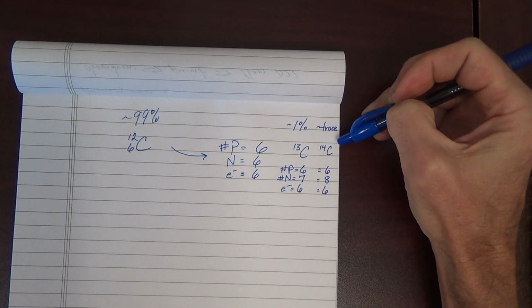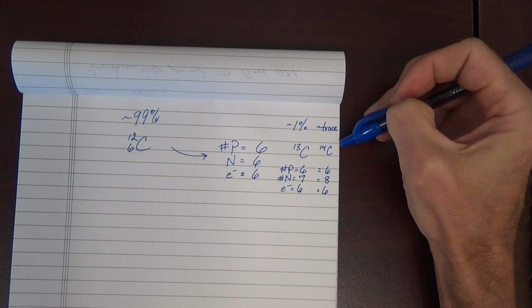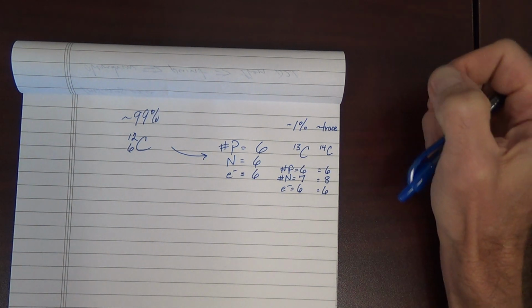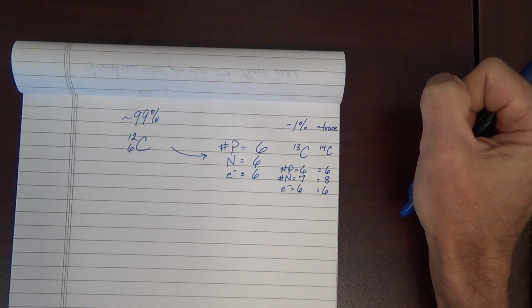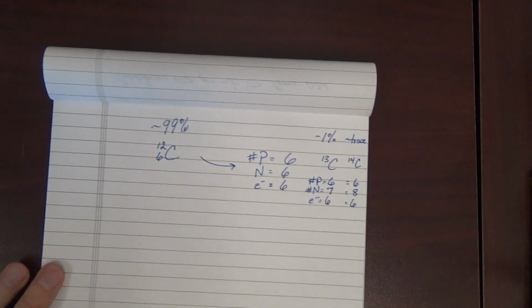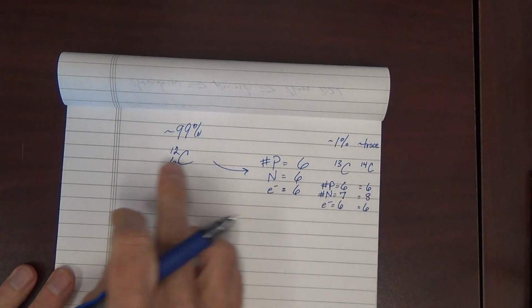And at that point, the carbon-14 in the dinosaur body started decaying. And scientists can determine the amount of decay to determine how long ago the dinosaur lived. Okay, those are the 3 natural carbon isotopes.